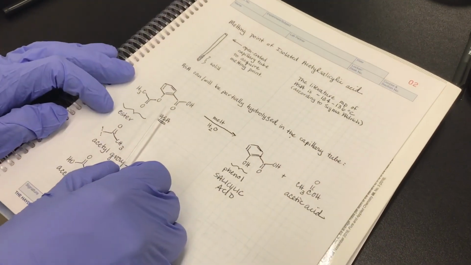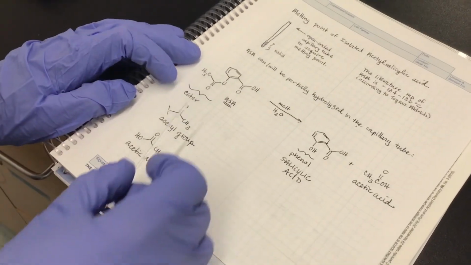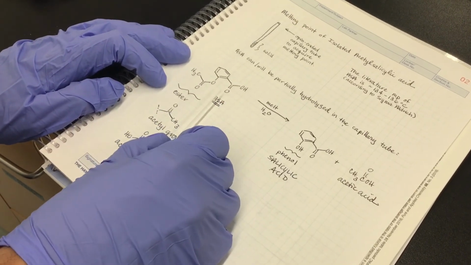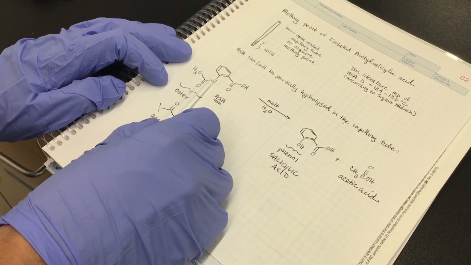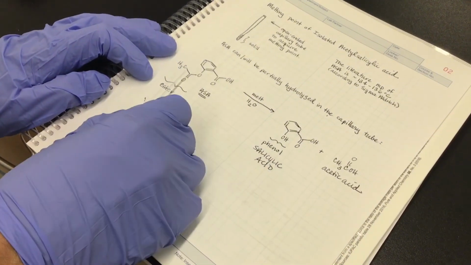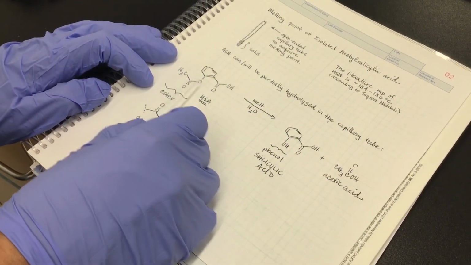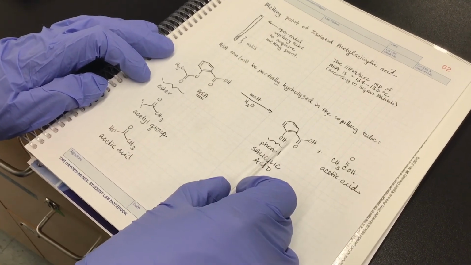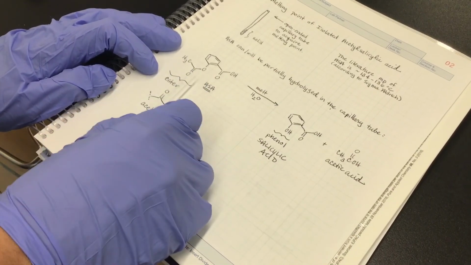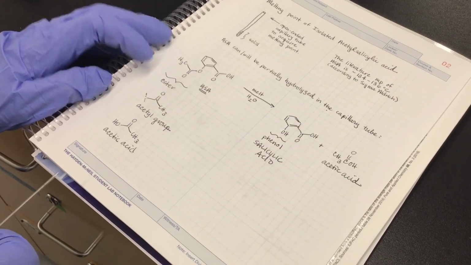is that the ASA can actually hydrolyze in the capillary tube. And what that means is that the ester of acetylsalicylic acid, as it melts, undergoes hydrolysis to give you back the carboxylic acid from which the ester is derived. This is called acetic acid. And then the other part being the phenol, so that would be salicylic acid. So when you hydrolyze this ester, you get the phenol and the carboxylic acid back.